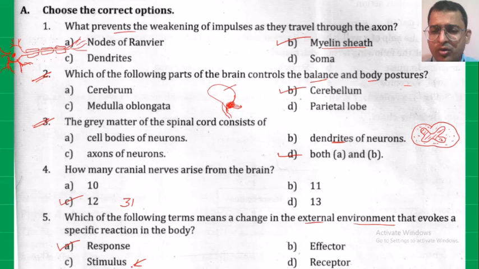It is going to stimulate the nervous system through the receptors on the sensory organs. And the change that results from such a stimulus is the response, the specific response of the body.